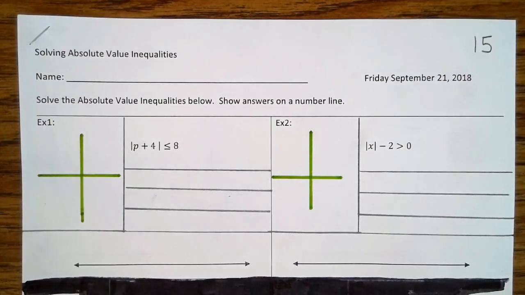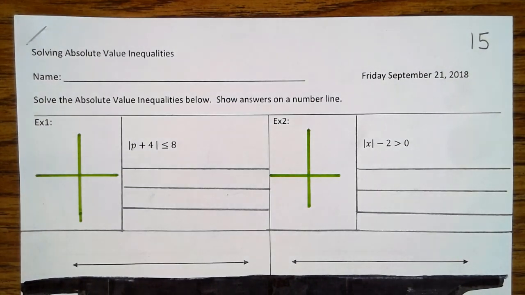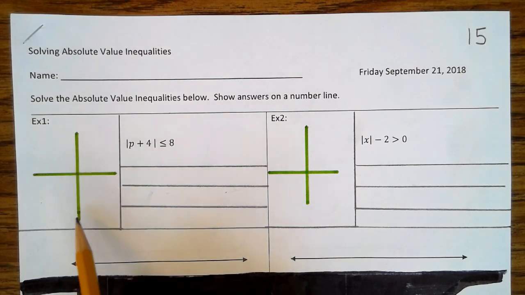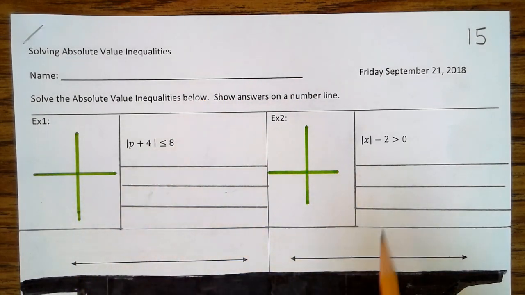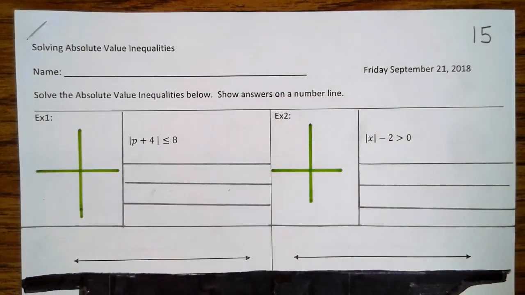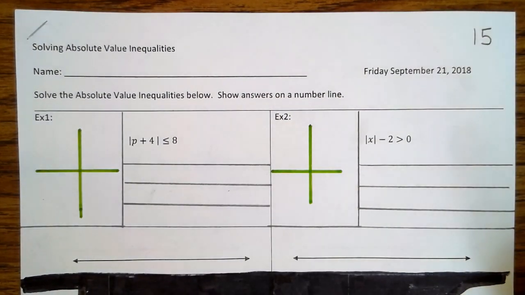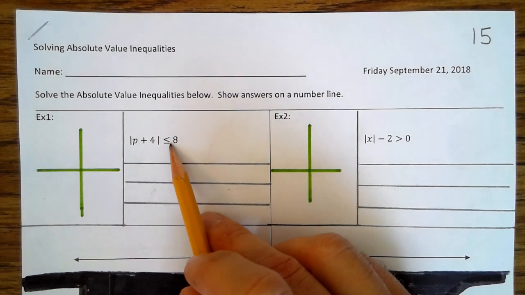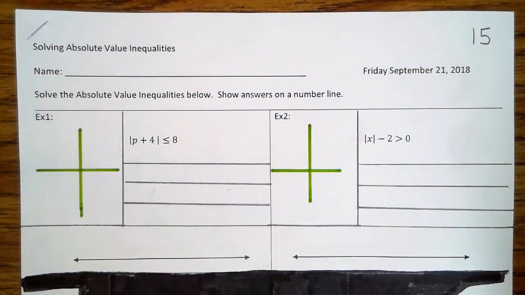All right, example 1. Now, before you do example 1 and example 2, take the time to add an x and y axis and a couple lines to do your work, as I've done on the page. All right, I assume now you've updated that. You have your x and y axis and some lines to do your work. So step 1 says isolate the absolute value. The absolute value is isolated. Apply the absolute value definition.